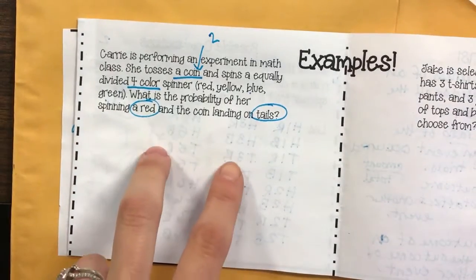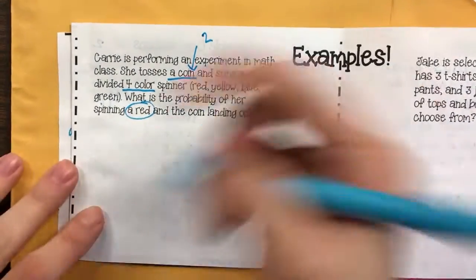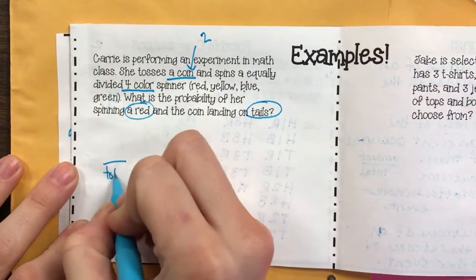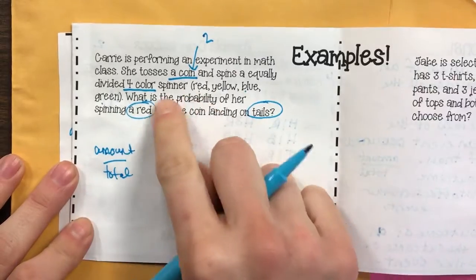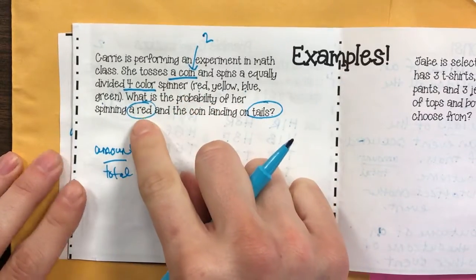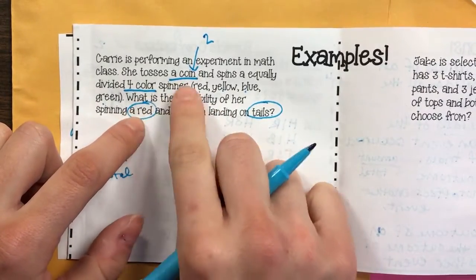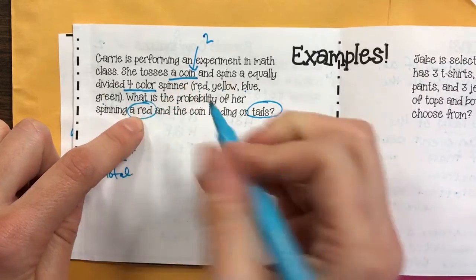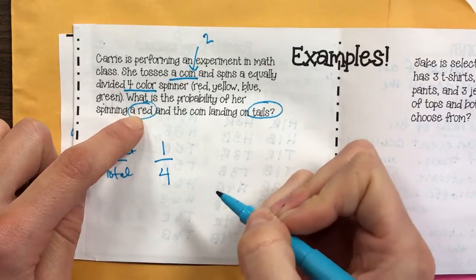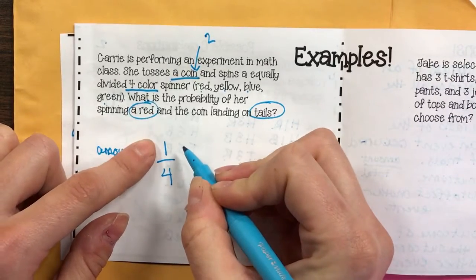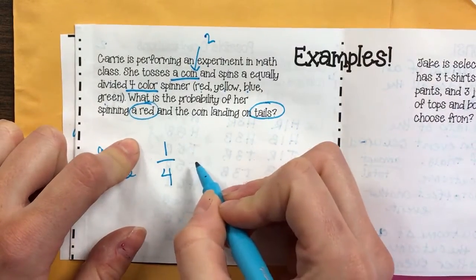So we want to make 2 different ratios like we did on that first example. We want the total and we want the amount. So the first time, the probability of her spinning a red. So just looking at the spinner, yeah, there's going to be 1 red on that 4-color spinner. So the total was 4, just red, it would be 1.